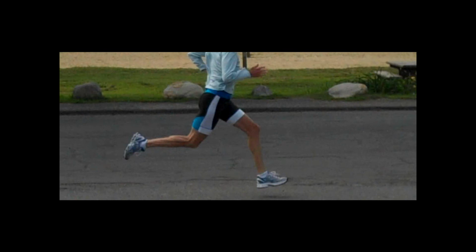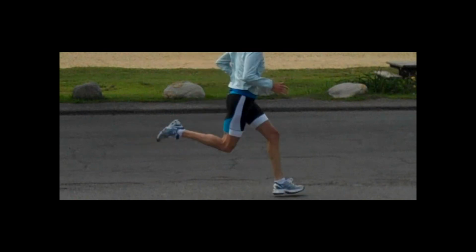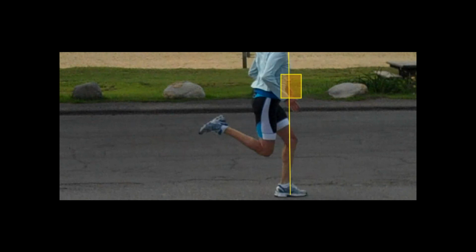The next thing you'll notice is that, unlike our first athlete, her leg is not fully extended during the stride cycle when her foot is about to hit the ground. And when the foot actually does make contact with the ground, you'll note that it's falling directly underneath her knee. The other thing that you'll notice is that her center of gravity is actually shifted out in front of her.